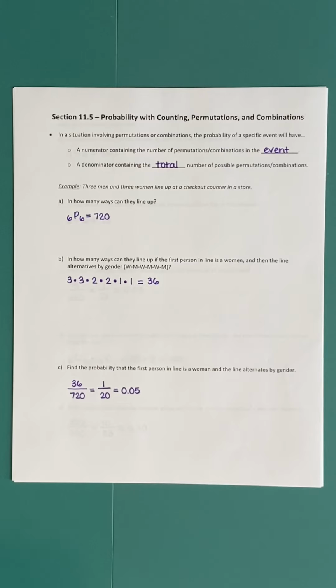So for example, suppose 3 men and 3 women line up at a checkout counter in a store. We want to know what's the probability of specific outcomes. So we're going to break this down. We're going to ask a couple questions, and then the very last question will be the question involving probability. So the first question, in how many ways can these people line up? So we've got 3 men, 3 women. We just want to know in how many different ways can we arrange these people in a line at the checkout counter. Since we're talking about a line at the counter, the order matters. Changing the order changes who goes first, who goes second. So order is implied here, so this is going to be a permutation.